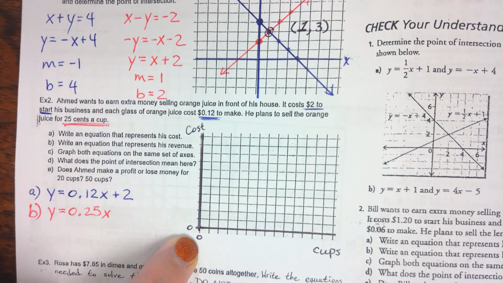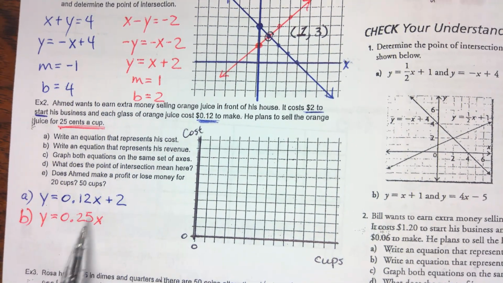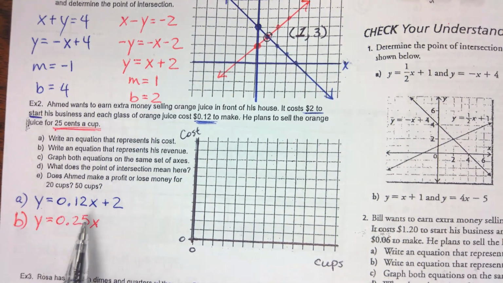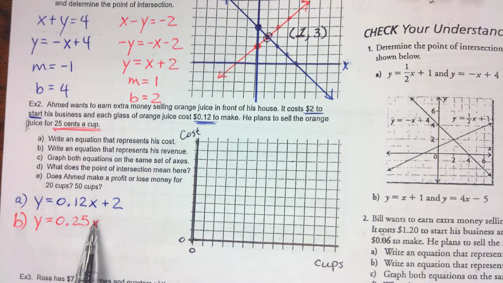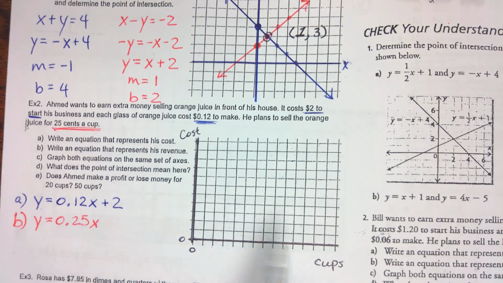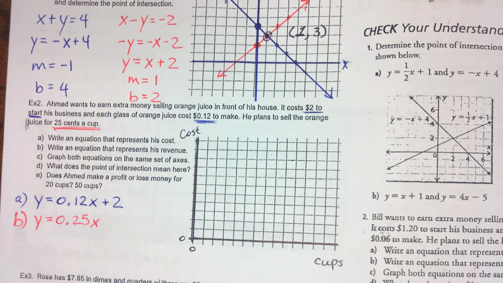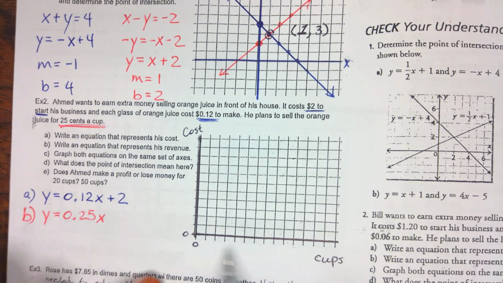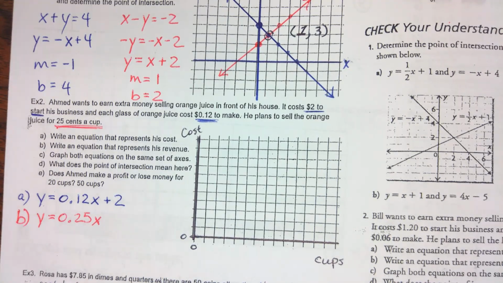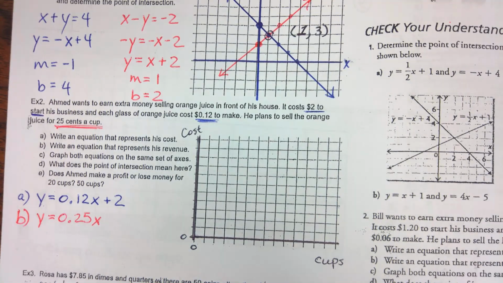Okay. Now, if I do 0, 1, 2, 3, 4, 5, 6 like that, I'm going to get really small numbers like 12 cents, 24 cents, 36 cents, and that's going to look really ugly. So instead of going by such small numbers, I could, for example, go by 4s, go by 5s, go by 10s, just to make it bigger.